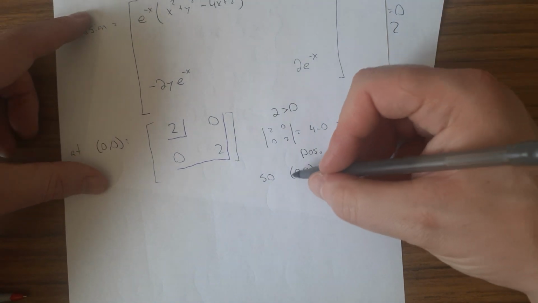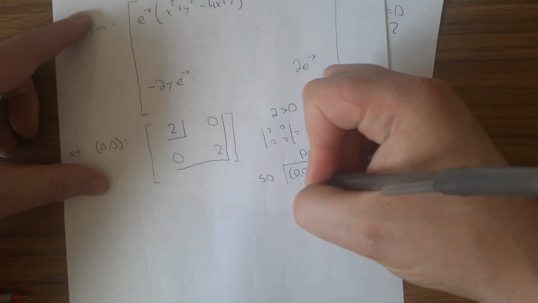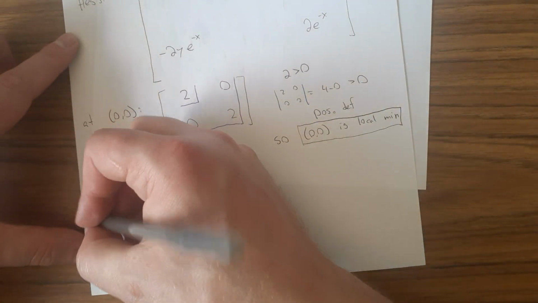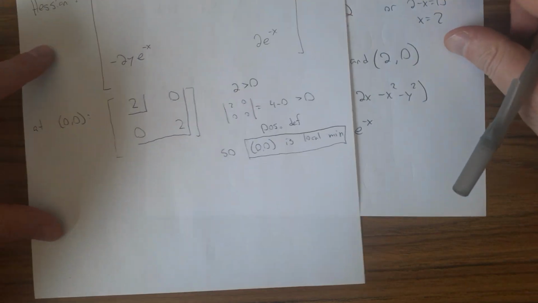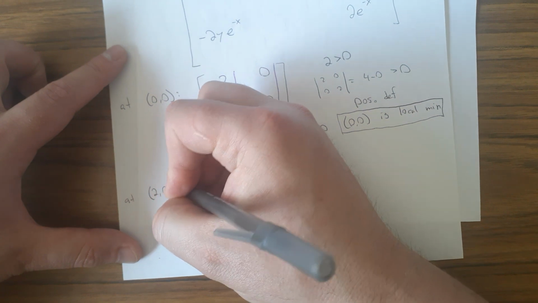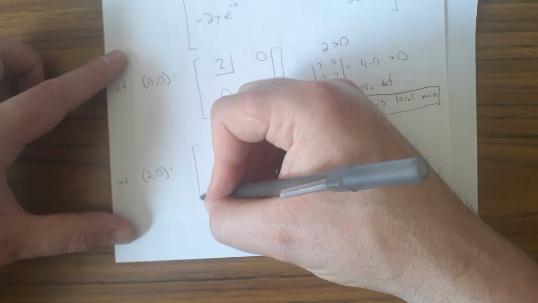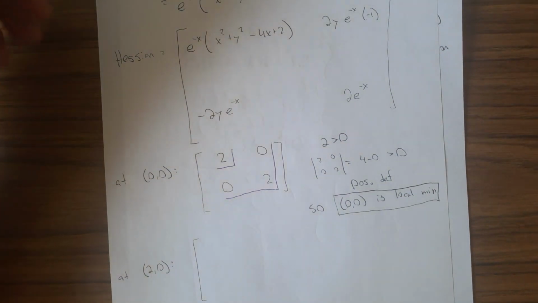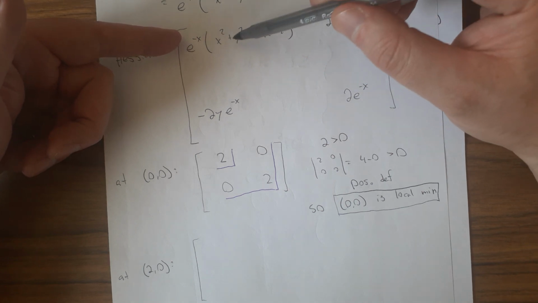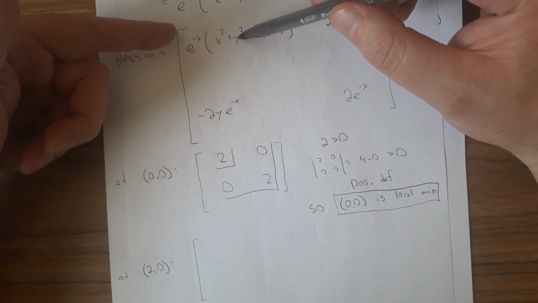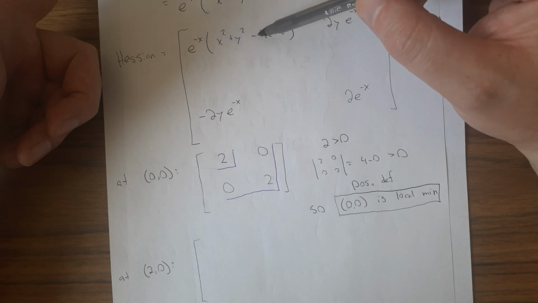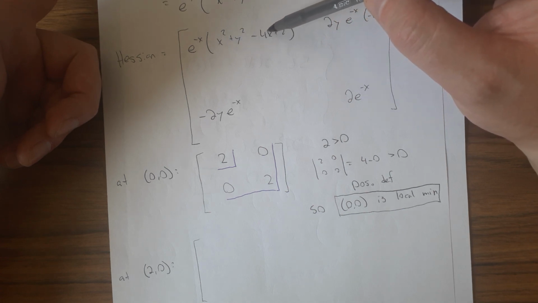Positive definite means local min. Okay, moving on. My other critical point was (2, 0). Okay, so 0 is going in for y and 2 is going in for x. So it looks like I've got a 4 minus 8 plus 2.